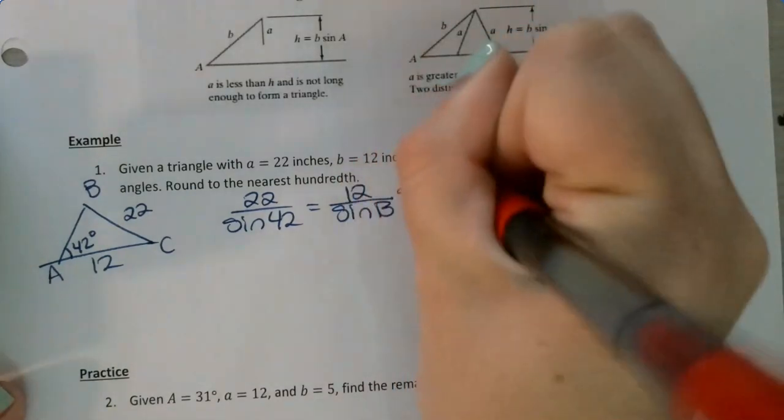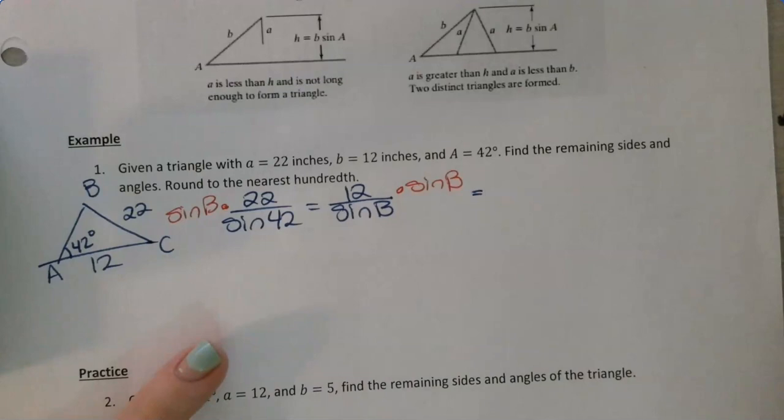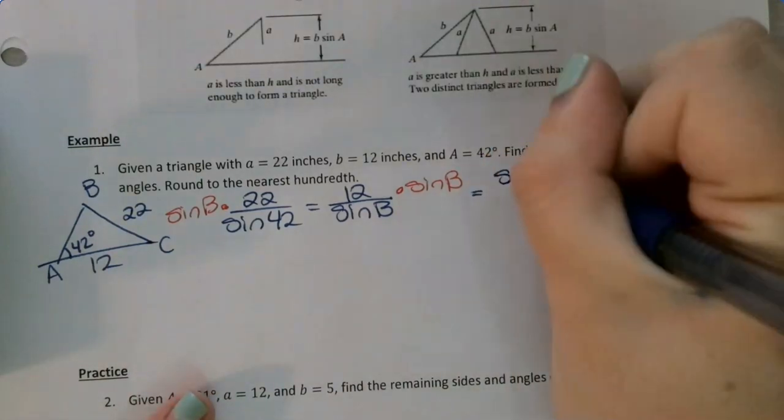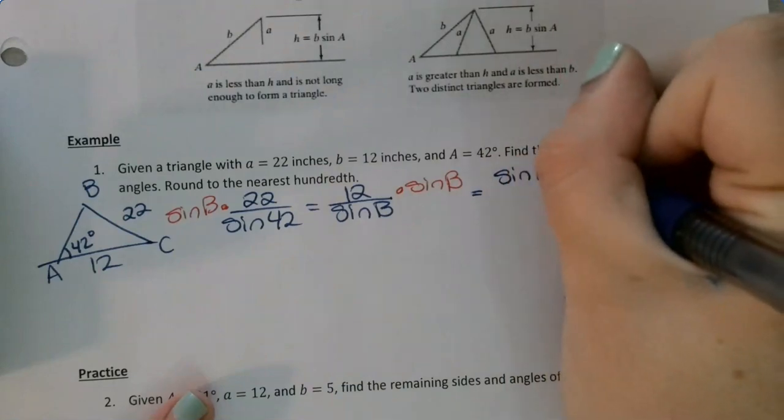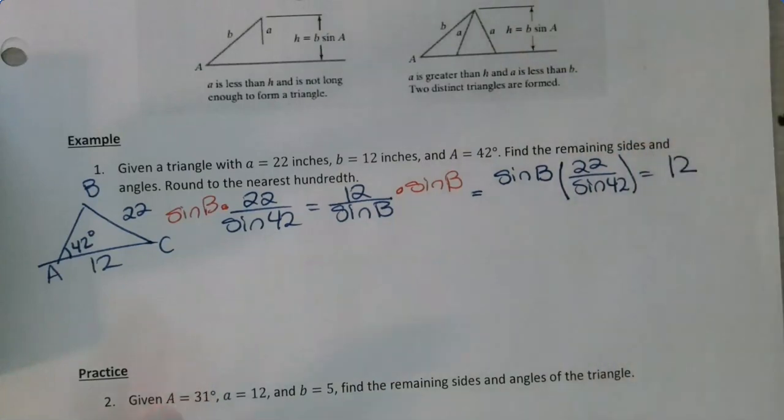So I'm going to multiply both sides by sine B. Okay.